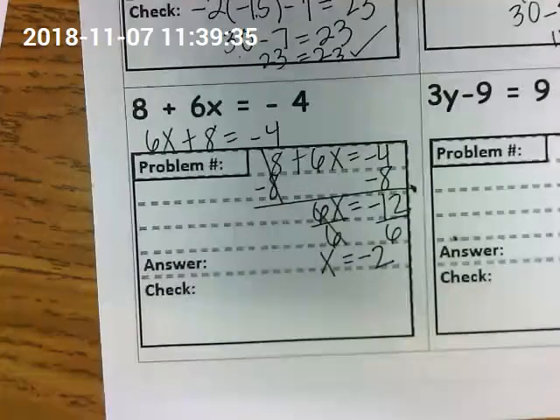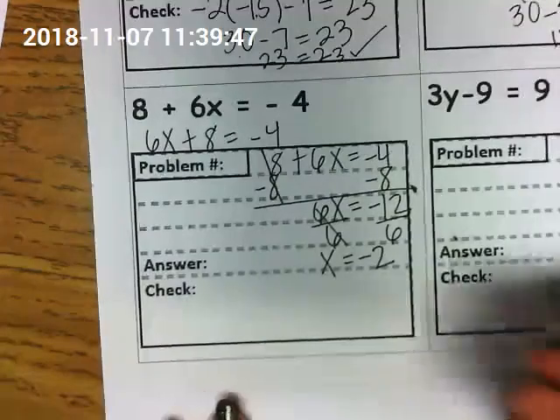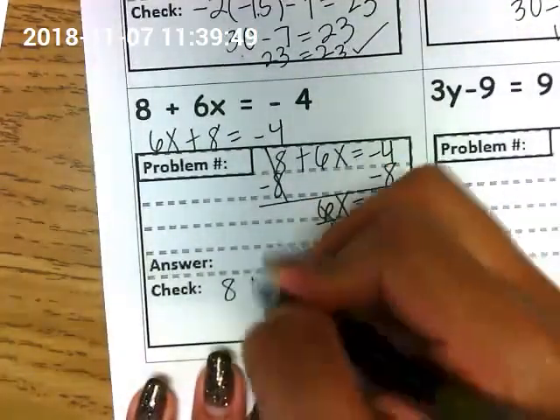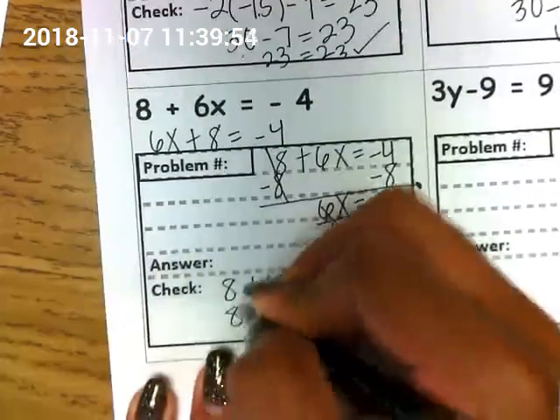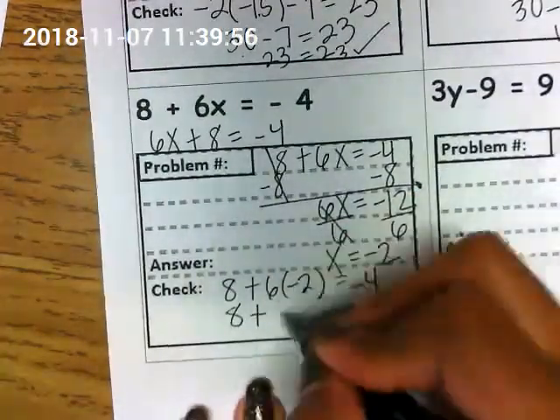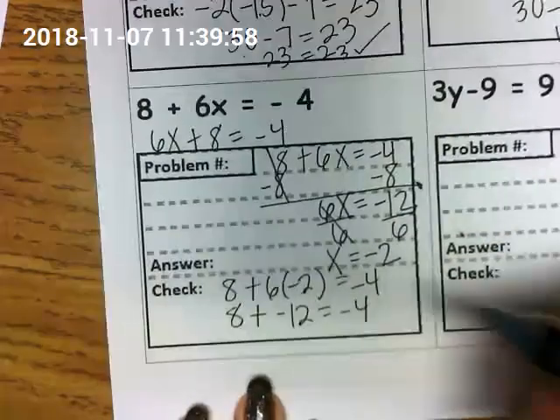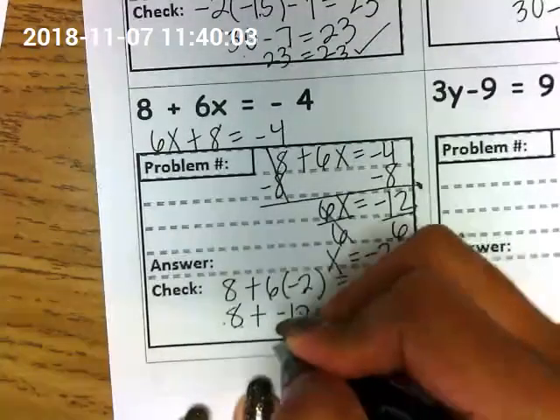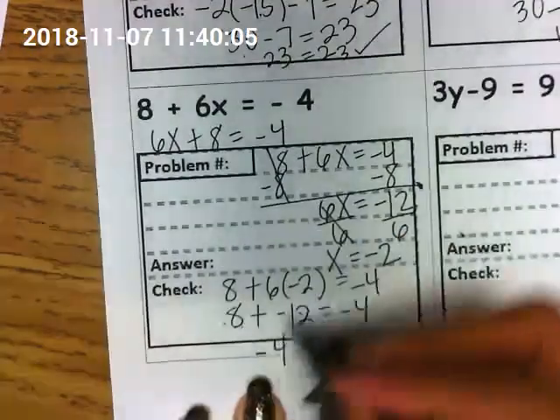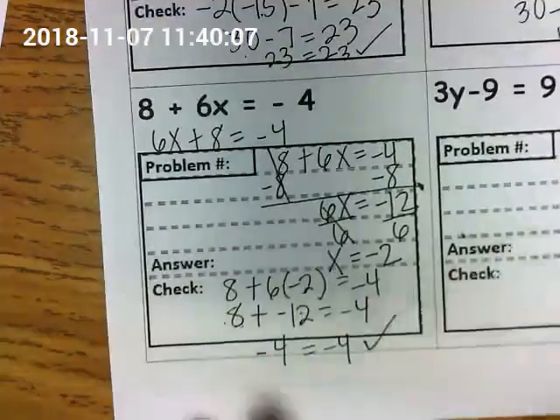Some of y'all are still not wanting to use these integer rules. You want to just put these numbers in, figure out an easy answer, and you're forgetting your rules. Your rules, if they're not understood, you're going to get the wrong answer. I'm going to plug in negative 2. 8 plus 6 times negative 2 is equal to negative 4. 8 plus negative 12 is equal to negative 4. Different signs here, subtract. We get 12 minus 8 is 4. We know it's negative. Negative 4 is equal to negative 4. Our answer checks out to be true.